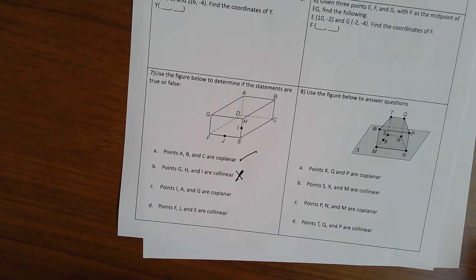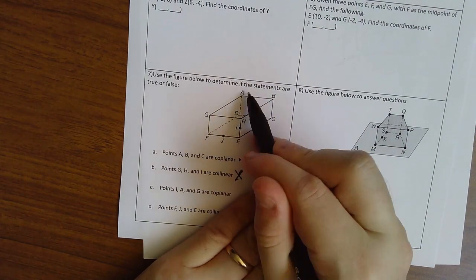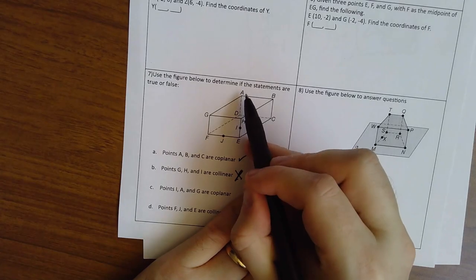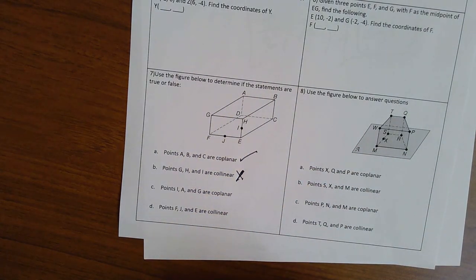So next is I, A, and G. So we've got I, we've got A, and we have G. It looks like A and G are on the same line, but I, again, is not on the same line as A and G. Remember, you can only say they're coplanar.